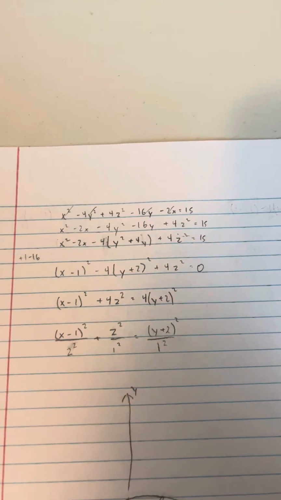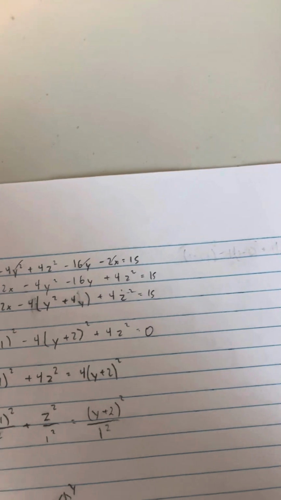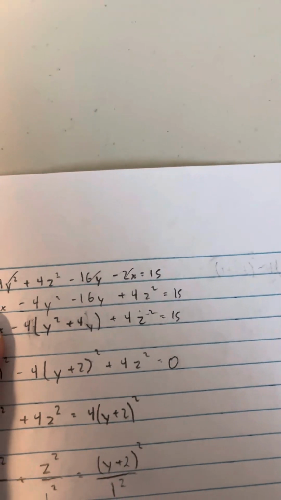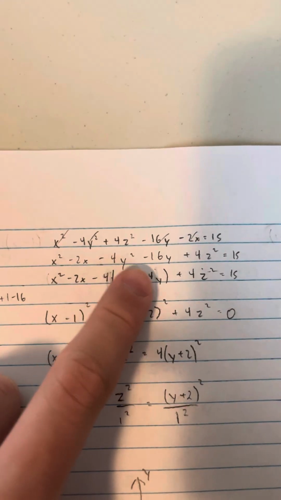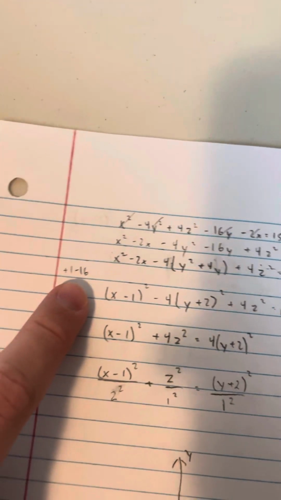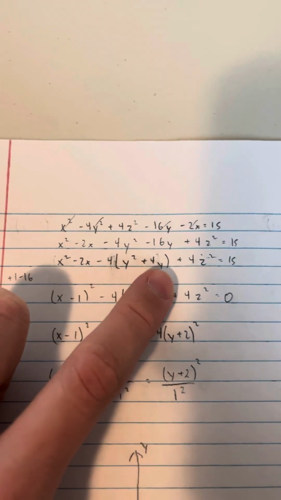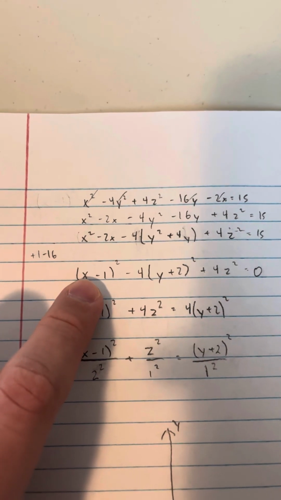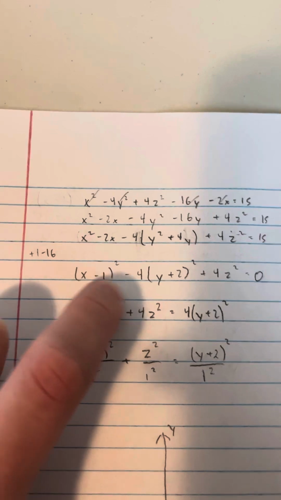We're supposed to graph it. And to put it in standard form, I first moved the terms around to put all the x's and y's and z's next to each other. Did some simplifying here, and I completed the squares for the x and for the y.